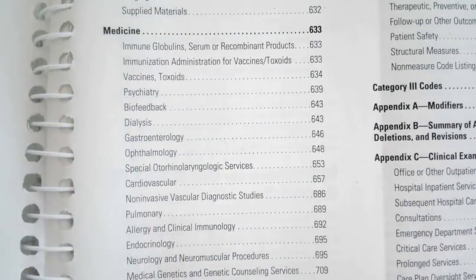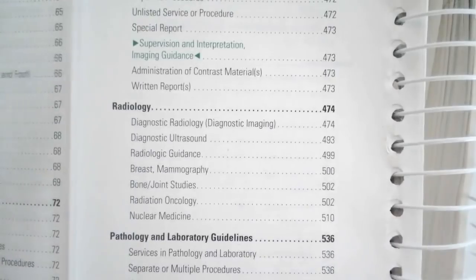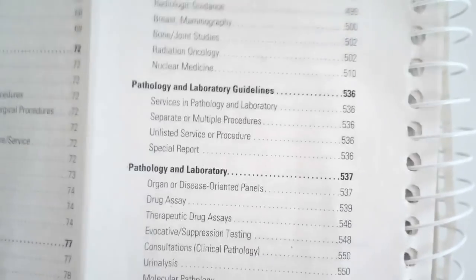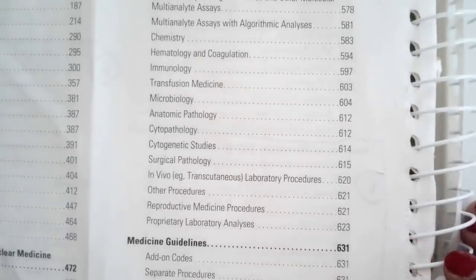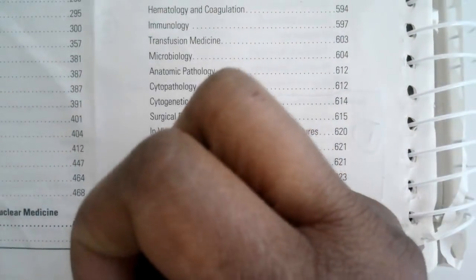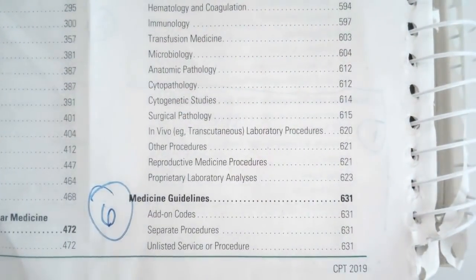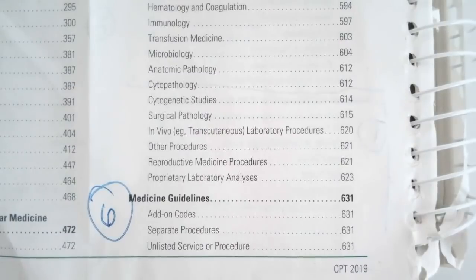That's section number 4. And then, guys, after that, you have section 5, which is your pathology and laboratory. And then lastly, you have section 6, which is the medicine section. So let's pause to review. The CPT code set is divided into 3 categories.